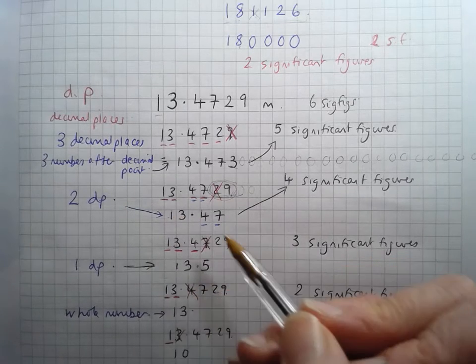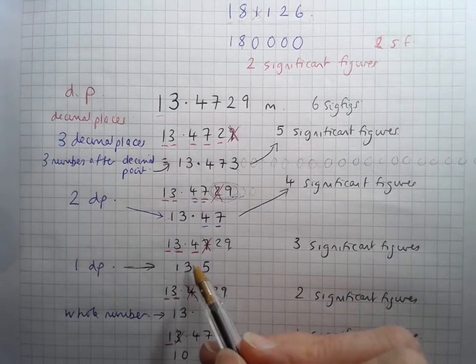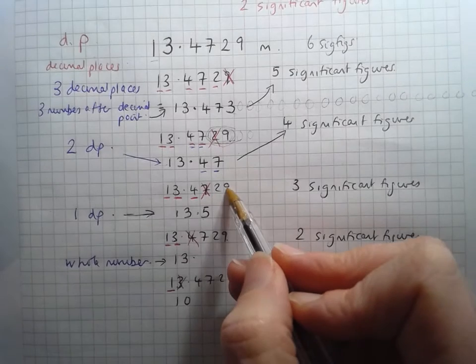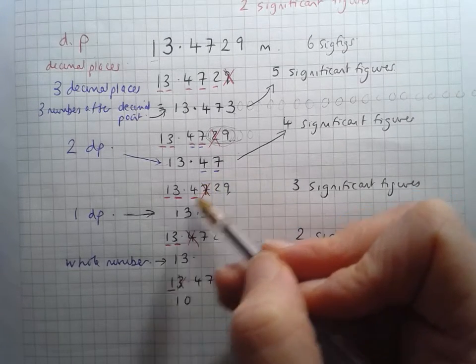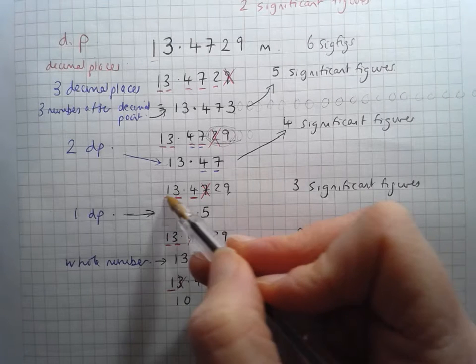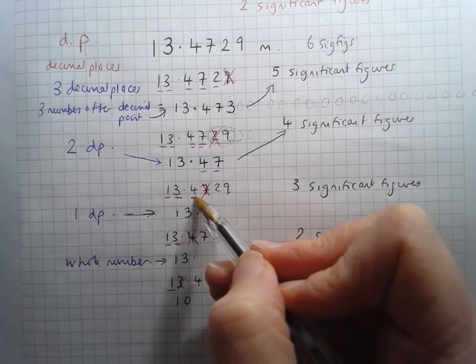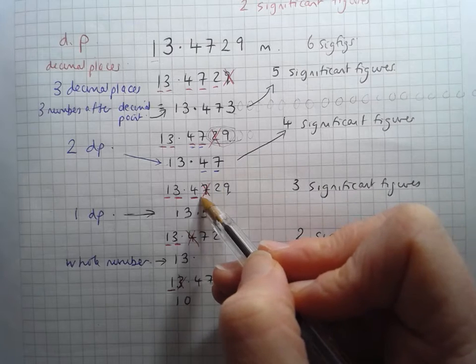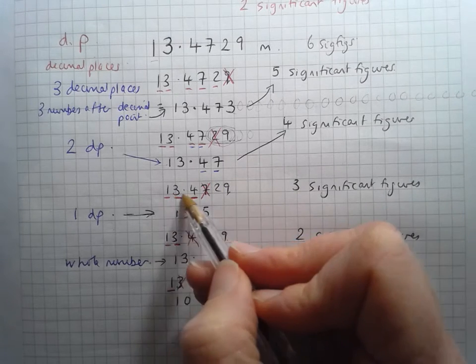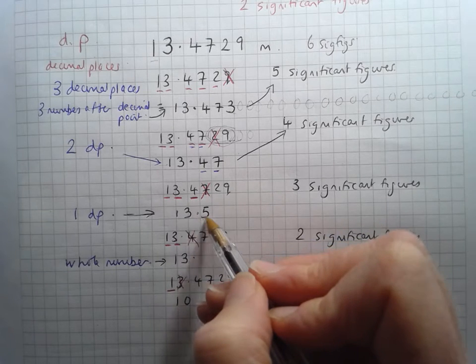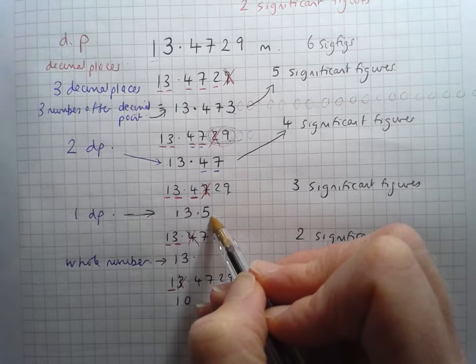Here, to write it to 3 significant figures, I'm losing the 9, the 2 and the 7. The one closest to the one I'm keeping, this 4, 1, 2, 3, 3 significant figures. I'm keeping the 4, but I'm losing the 7 next to it. But it's bigger than 5, so I have to round up. So 13.4729 becomes 13.5. Now that's 3 significant figures.